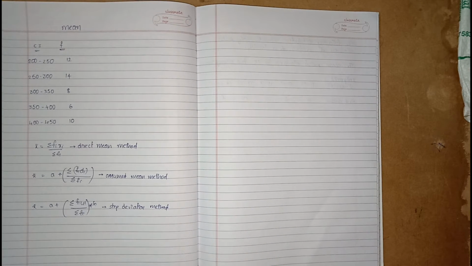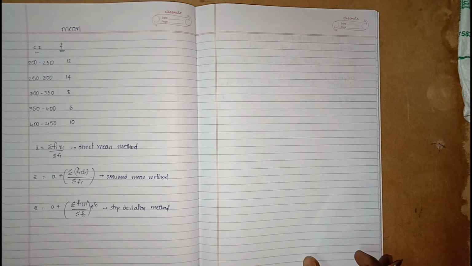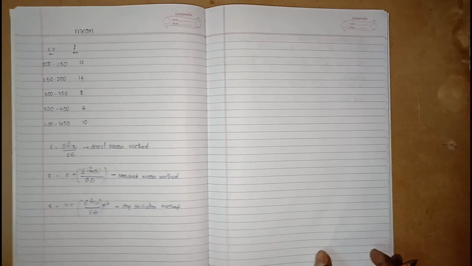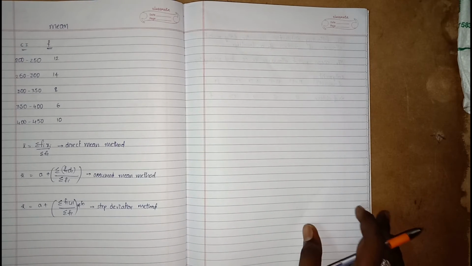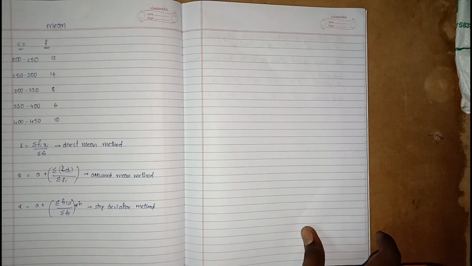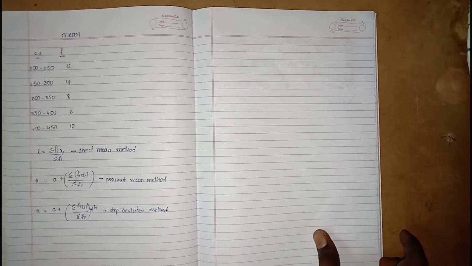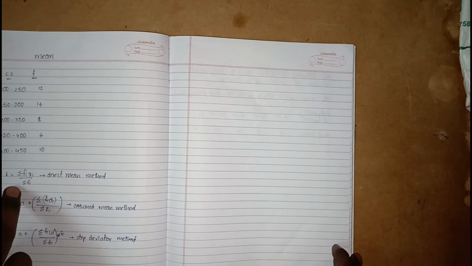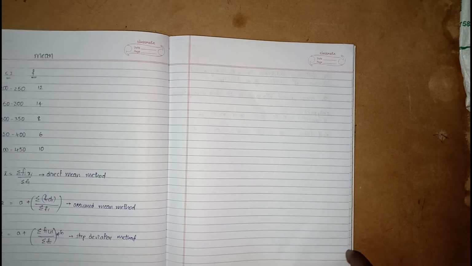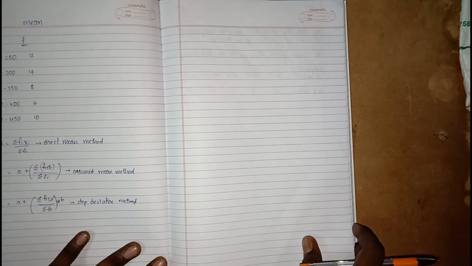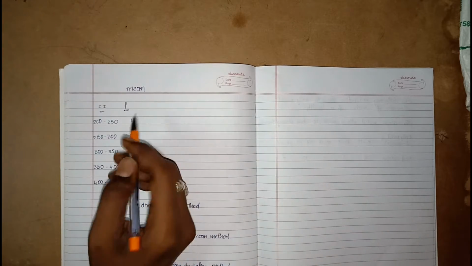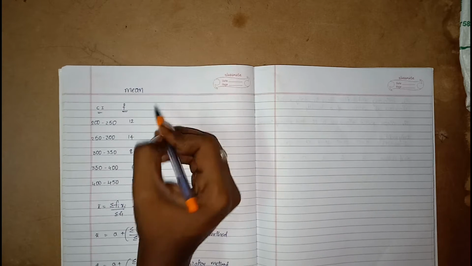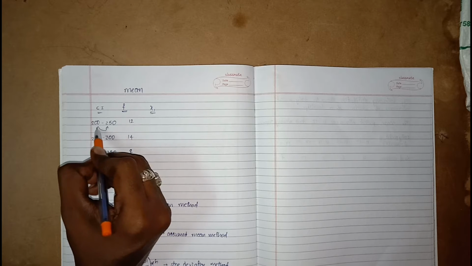Now, for every question in statistics, we have two columns. Okay, so now we have to find the mean. First I will find the mean by the direct mean method. The formula is x bar is equal to sigma fi xi by sigma fi. Now see here, this is the class interval, this is the frequency. Xi is the midpoint of the class interval.